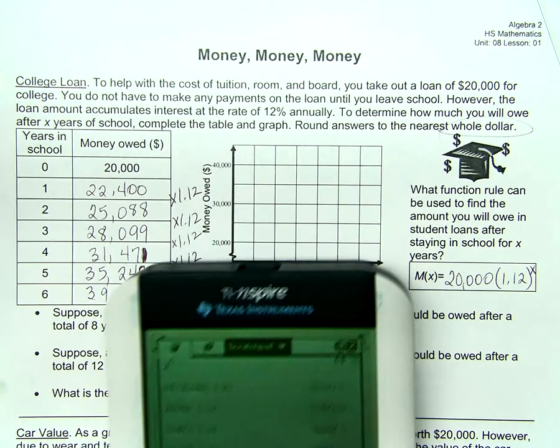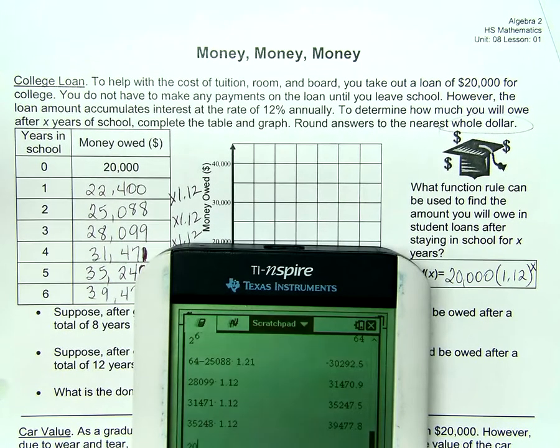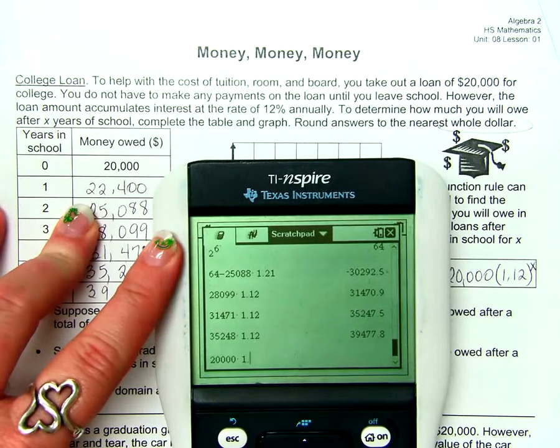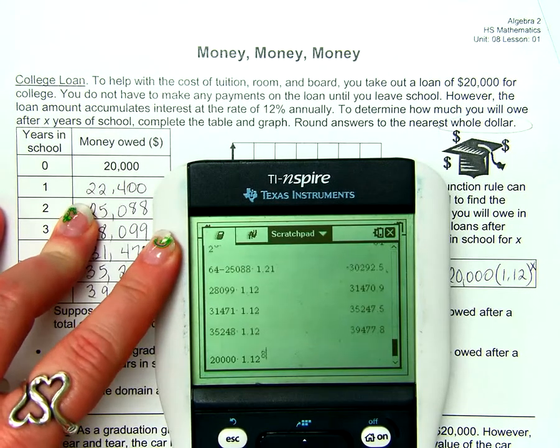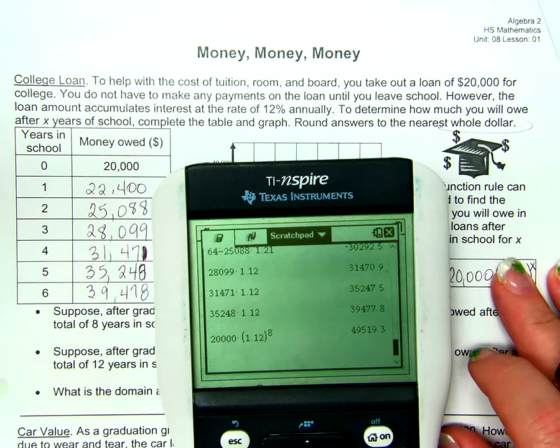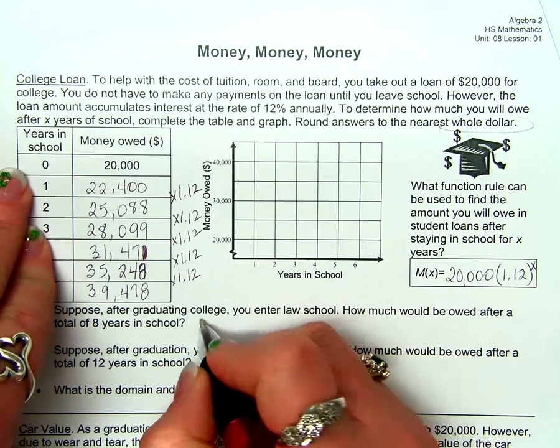Raise it to 8. Can't I say 20,000 times 1.12 raised to the 8th? Did you guys get the same thing I did? $49,519.